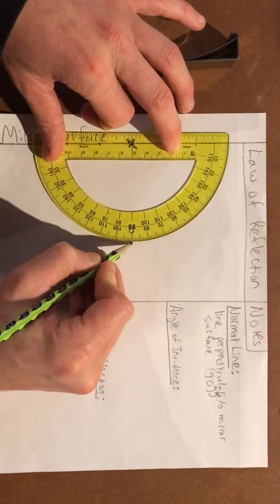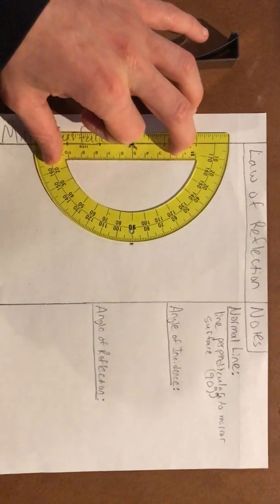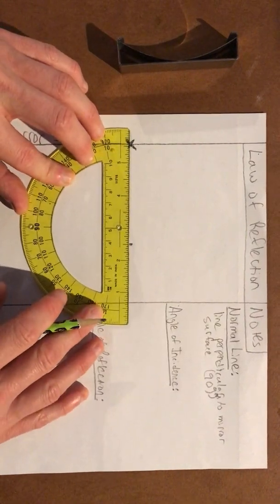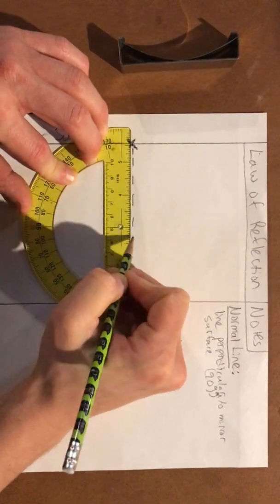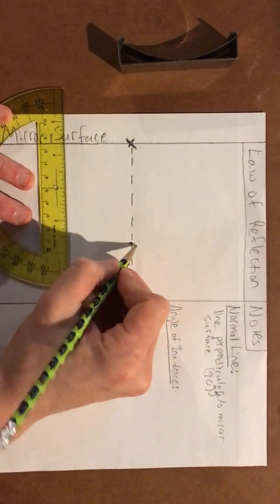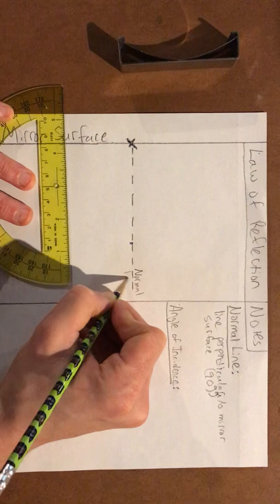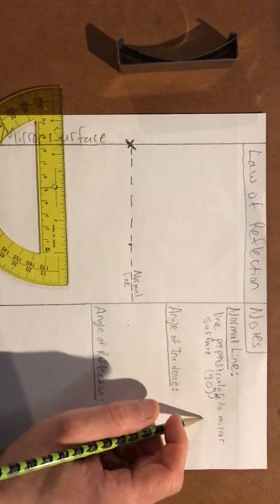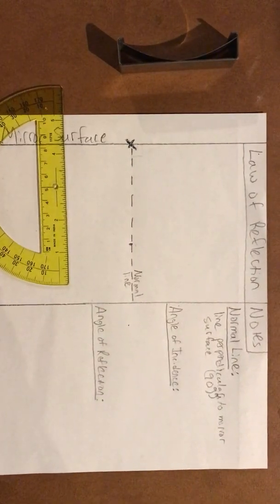Now go find the number 90 and put a dot right there. Okay? Sorry, my table is a little shaky. Once you find that dot, connect that dot with a dotted line back to the X. So that dot was where the number 90 was. And write it over here so it doesn't get in the way, write down normal line all the way on the far side of the page. All right? And there's a 90-degree angle there between the mirror surface and the normal line. All right?